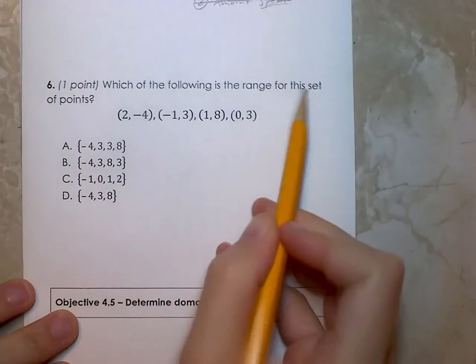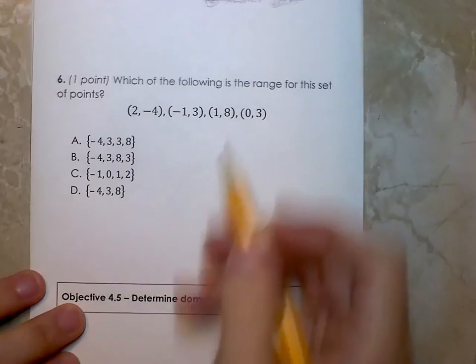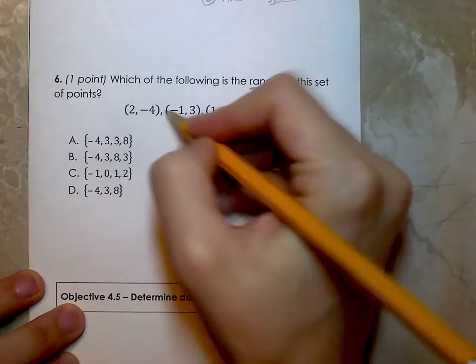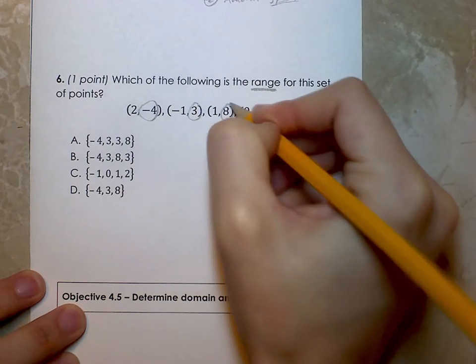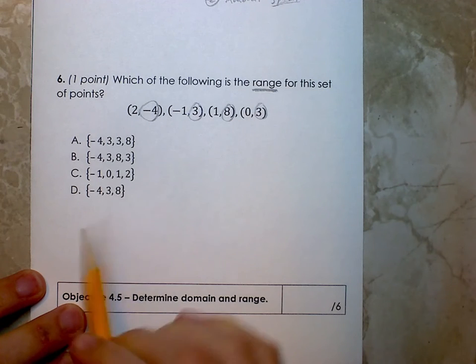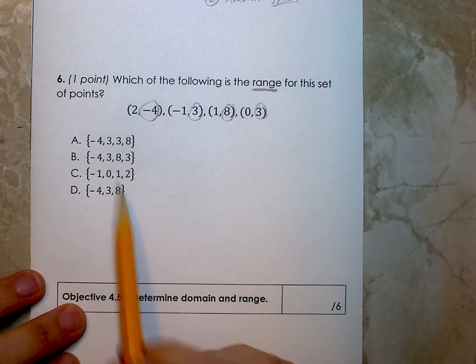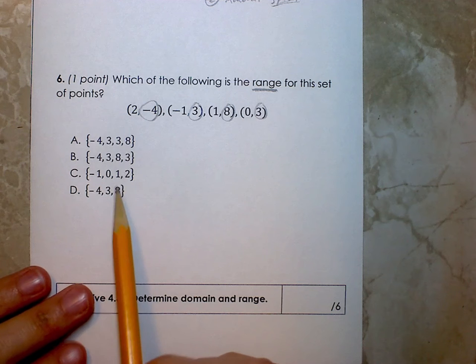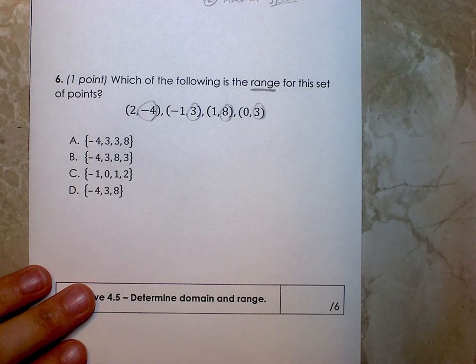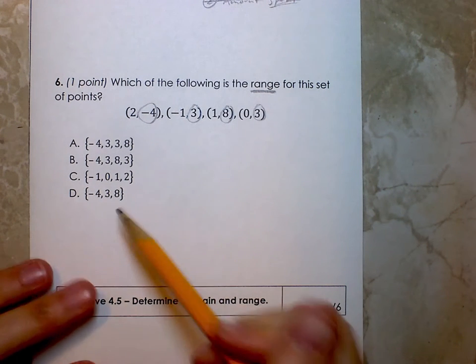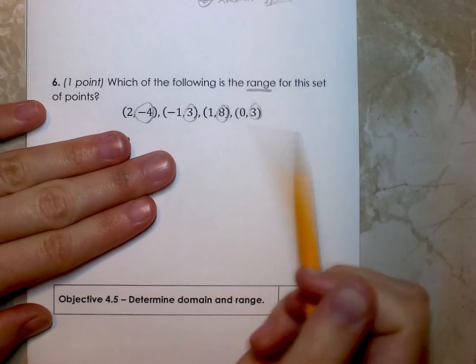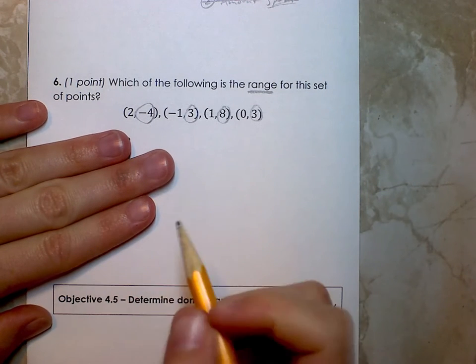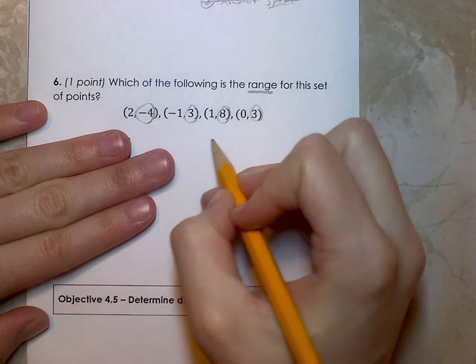And so, let's see. Which of the following is the range for this set of points? Okay, well, range is y values, right? So, this is what I'm looking at. And I look and I notice, wow, these choices are kind of similar. And so, rather than try to pick the choice, for me, when choices are similar, I prefer to just think through it myself and then look at the choices, because I feel like when the choices are similar, I sometimes get mixed up.